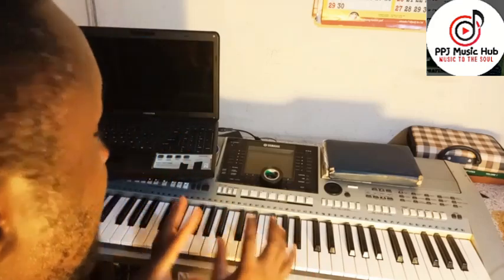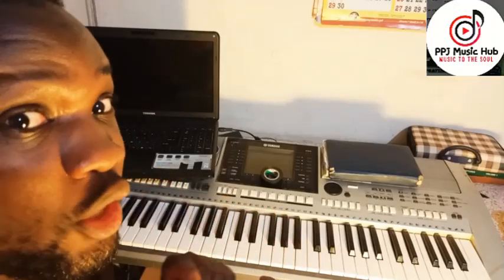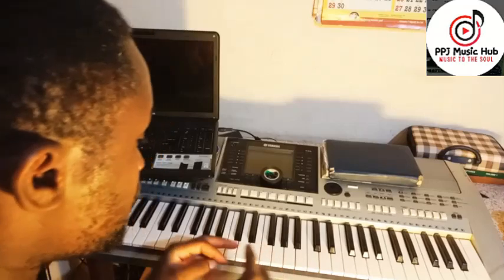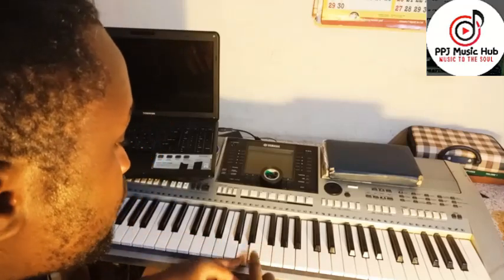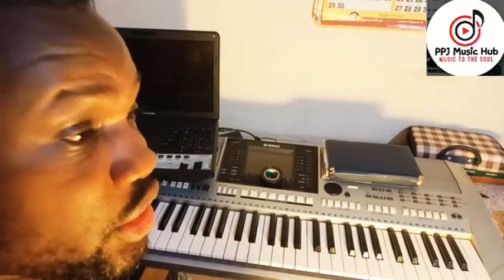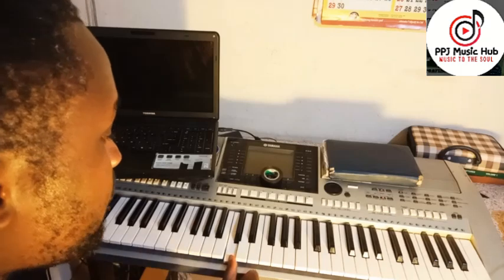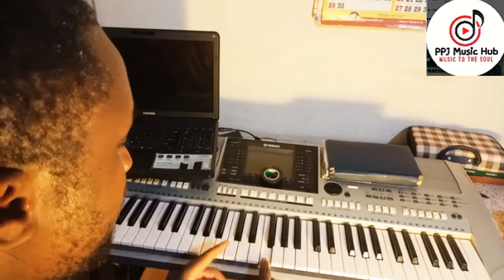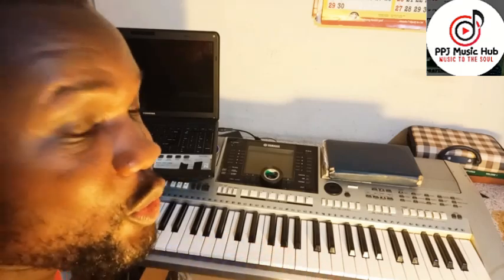So the first chord progression I'm going to teach you is what is known as the 1-4-5 chord progression. I need to tell you that we make use of numbers also. So this is 1, this is 2, 3, 4, 5, 6, 7. So the 1-4-5 chord progression is the progression that goes from the 1, 4, 5, 1.